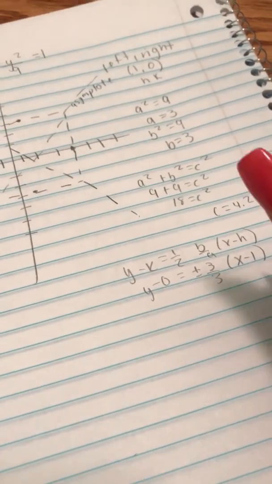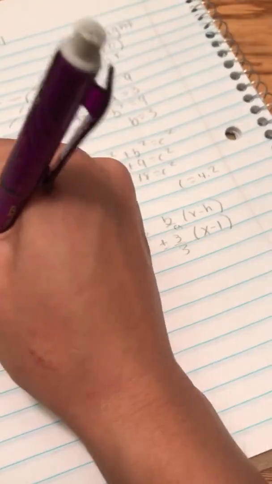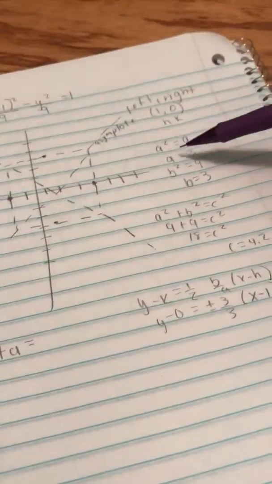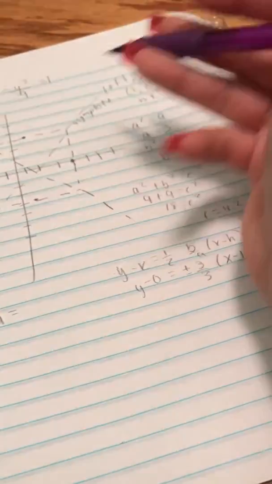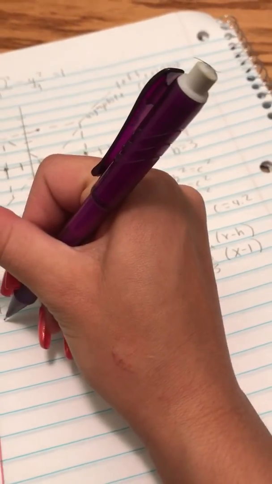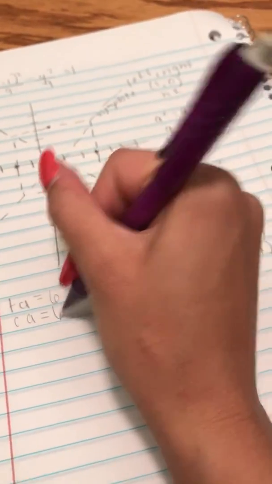asymptote. And then to find the length of your transverse axis, so it's your TA over here, you just multiply your b and a values right here. So that is like the length, the whole area of the box pretty much. So it equals 6, and your conjugate axis also equals 6.